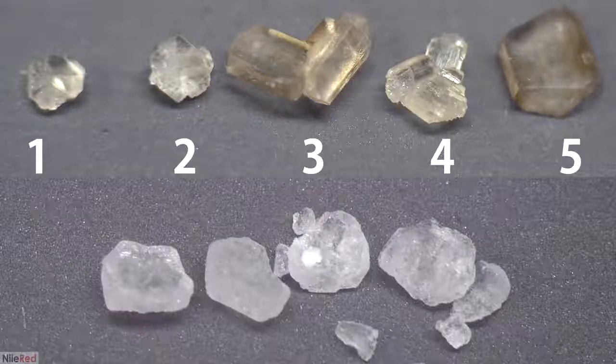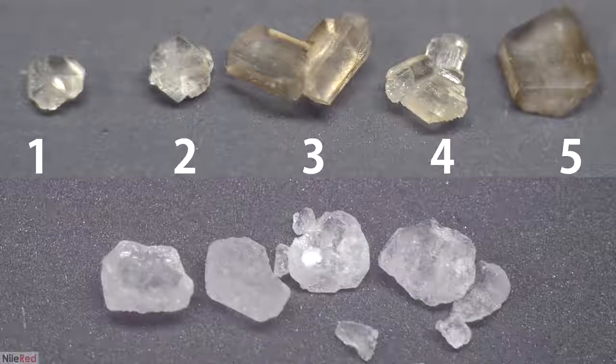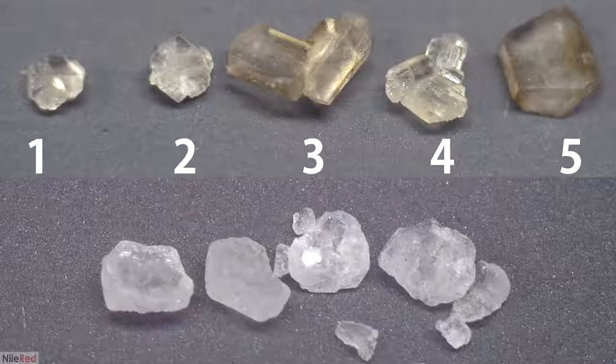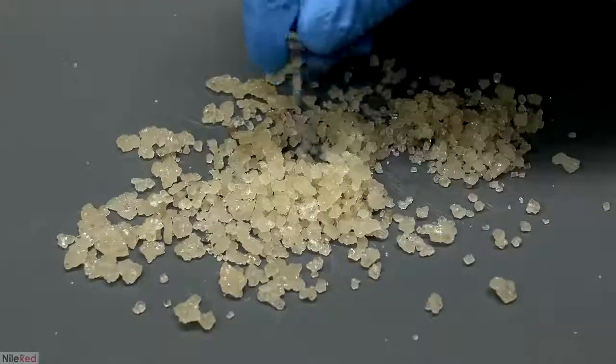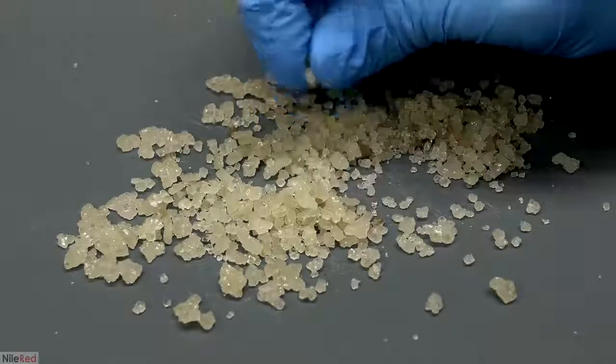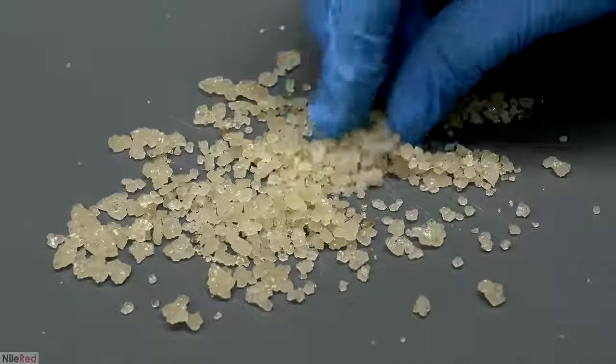Crystals 1, 2, and 4 look very similar to pure citric acid, but crystals 3 and 5 are quite different. Most of the crystals look citric acid-like, and I think crystals 3 and 5 are actually impurities. They look extremely different from the typical citric acid crystal, and on top of that, they're significantly discolored. Anyway, going back to the overall shot of the crystals, you can see they're all pretty yellow.